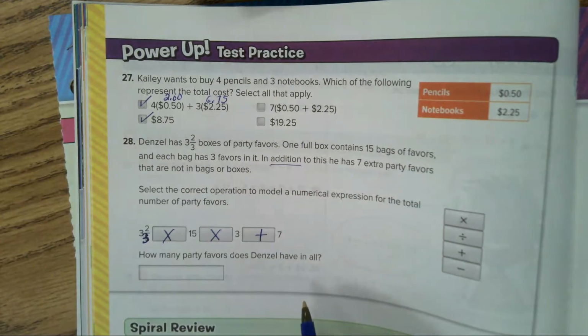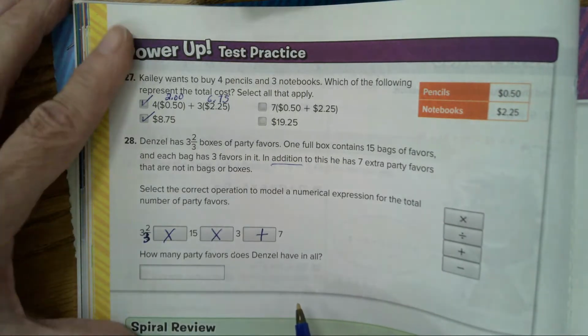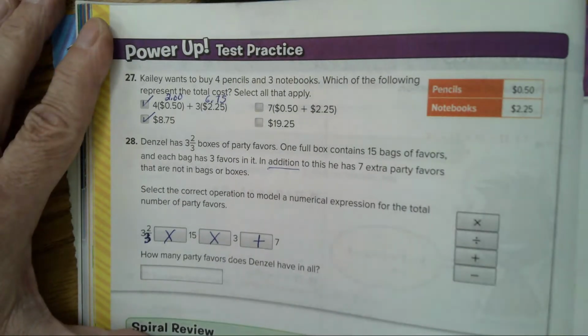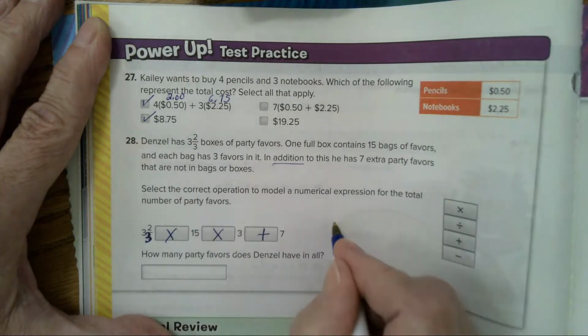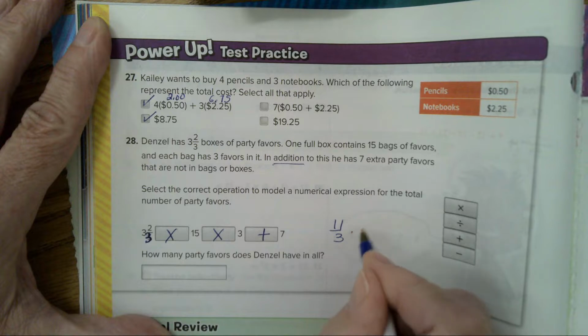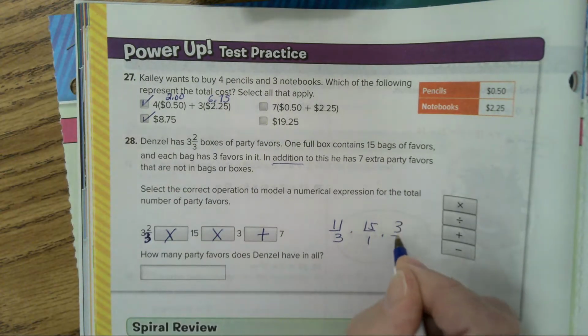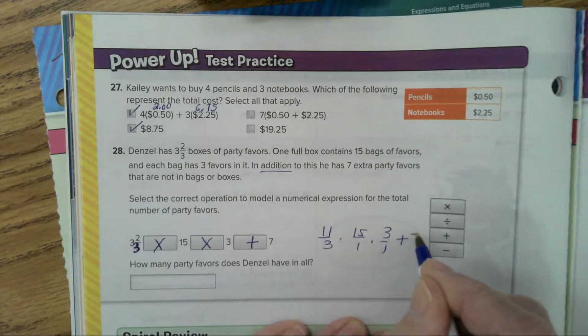And then the answer that you will get for this problem here, 11/3 times 15 over 1 times 3 over 1 plus 7.